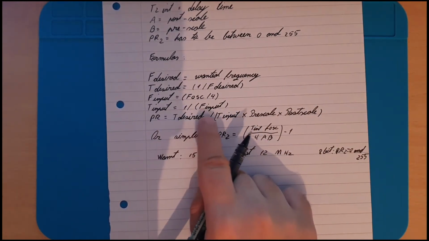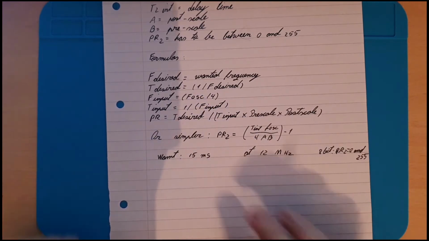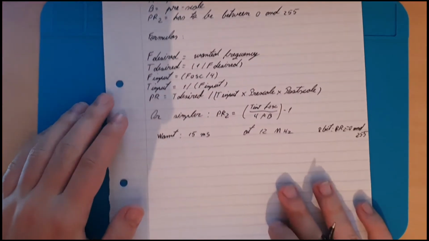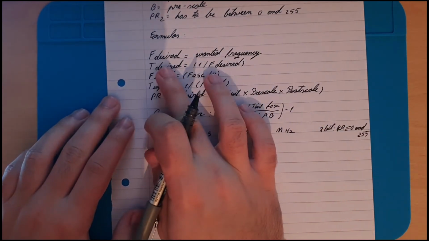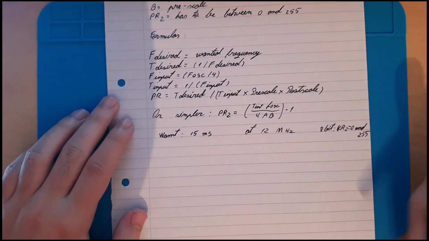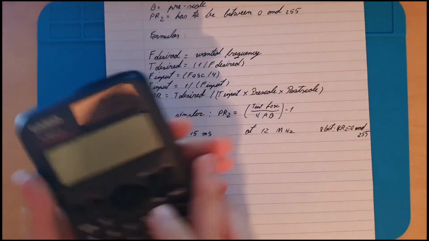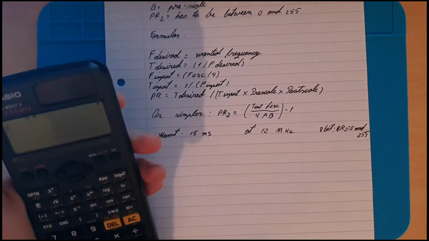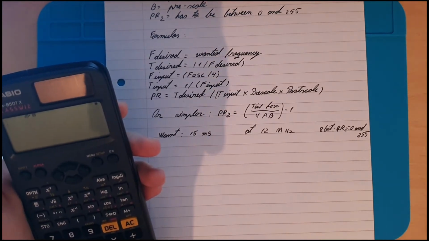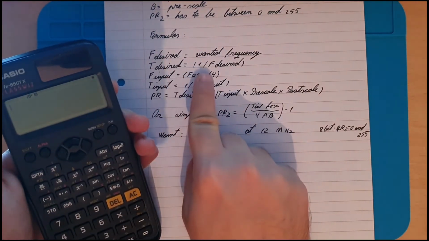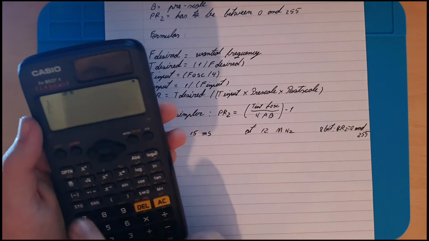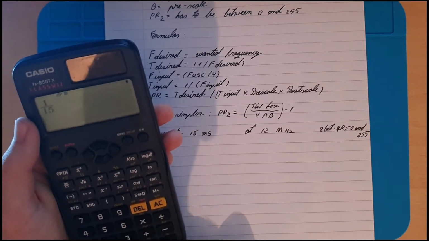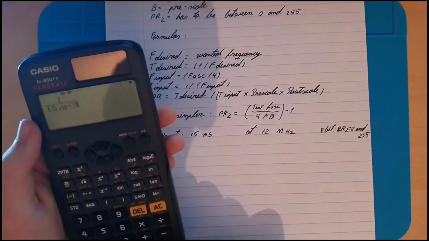The input, frequency of the input. Okay, so let's calculate it in this way. So let's start with the time desired, and we need to start with the frequency desired as well. Let me get the calculator. There you go. The way we calculate the frequency that we want is quite simple, because to find out the time that we want, we do 1 over the frequency. So if you want to find out the frequency that we want, we just do 1 over that time. So we want 15 milliseconds, times 10 to the minus 3.